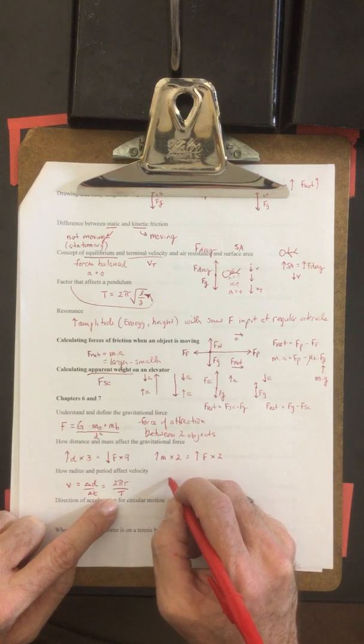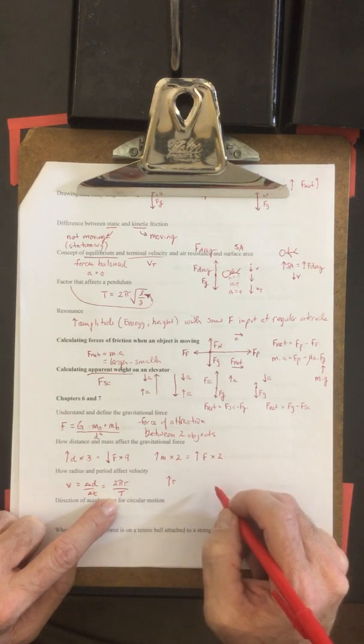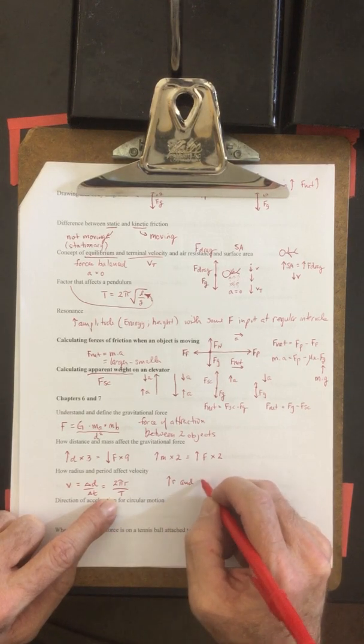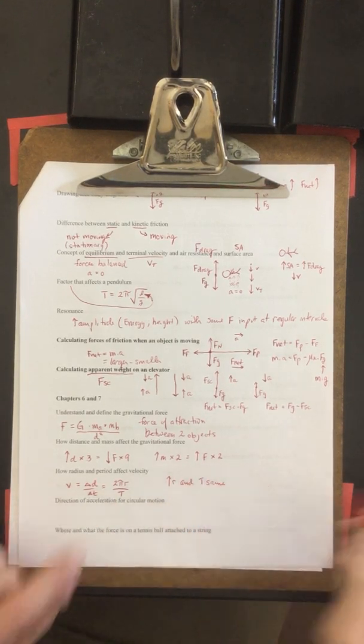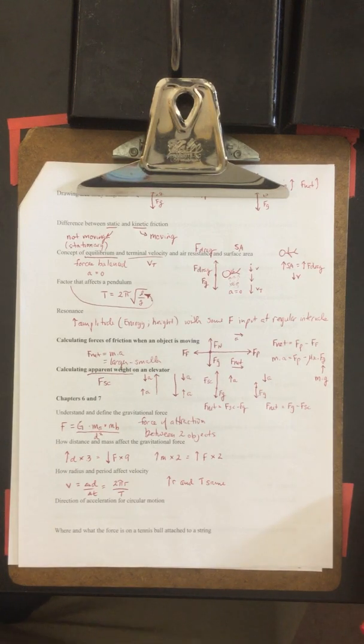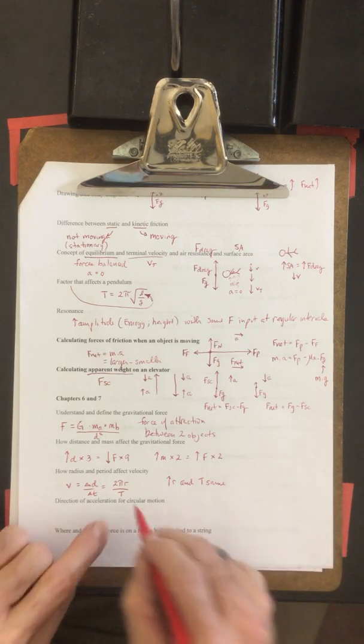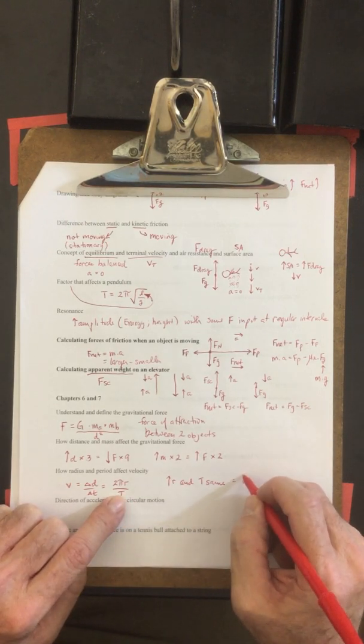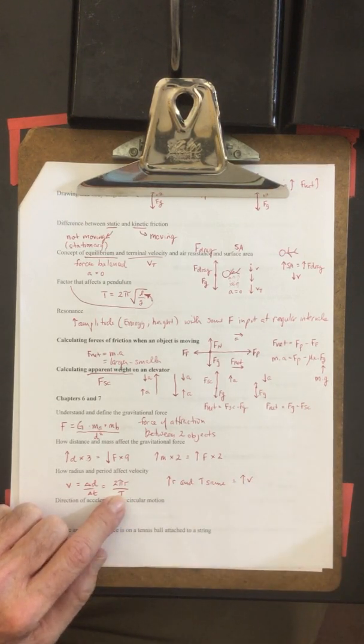If you increase the radius and you have the same period, okay, imagine you're circling a ball around your head. It goes around in 1 second. Now we're circling it around the entire school. It's going around in 1 second. What has to happen to that velocity? It has to go very, very fast. So we're increasing the radius, but the period is not changing. So we're going to then increase the velocity.